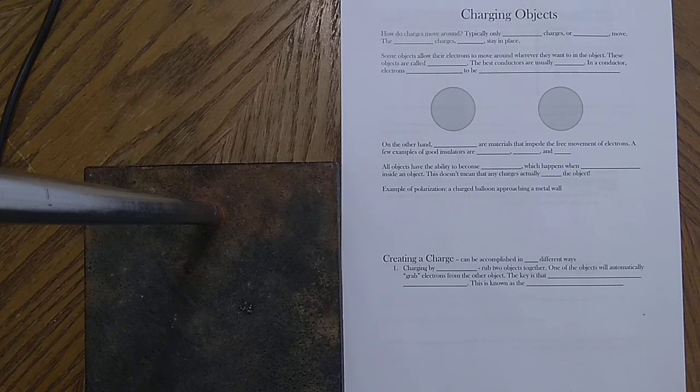Okay, welcome back. We spent Monday talking about electric charge and just the nature of charge in general. Today, we're going to talk about how to give objects net charges so that they have more electrons than protons or vice versa.